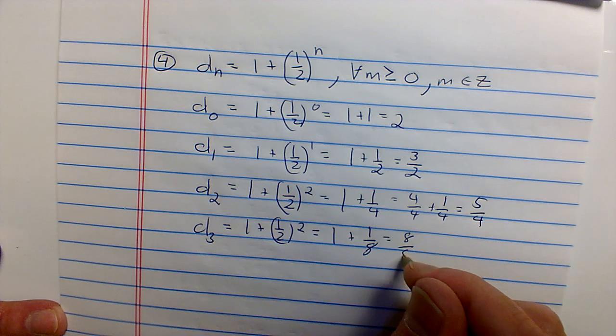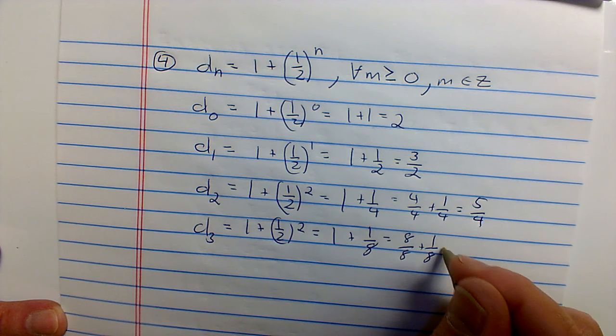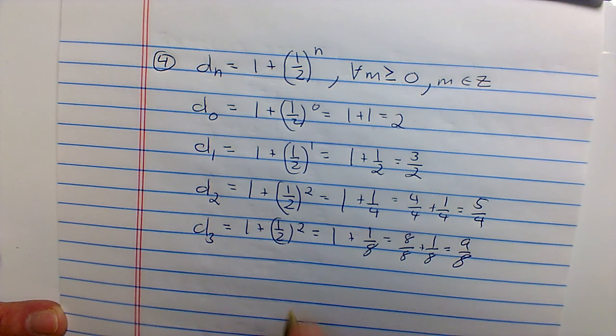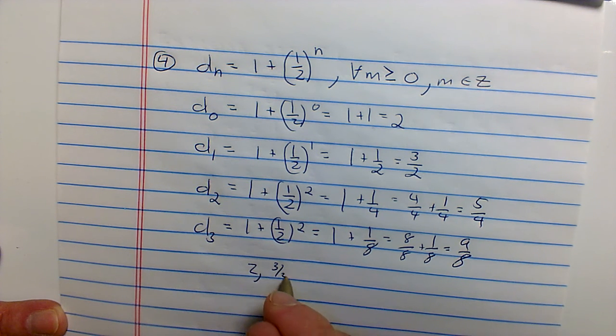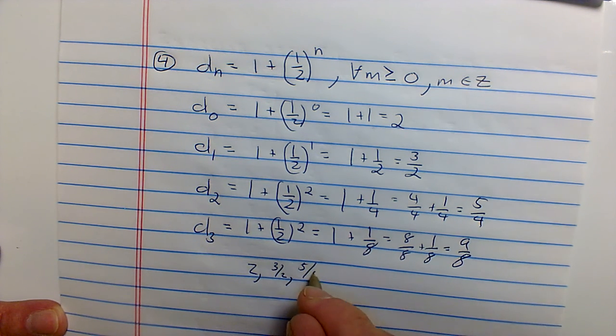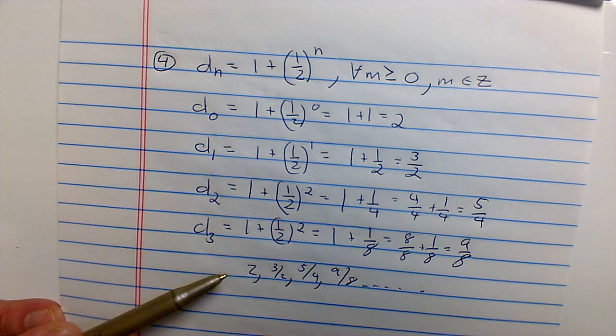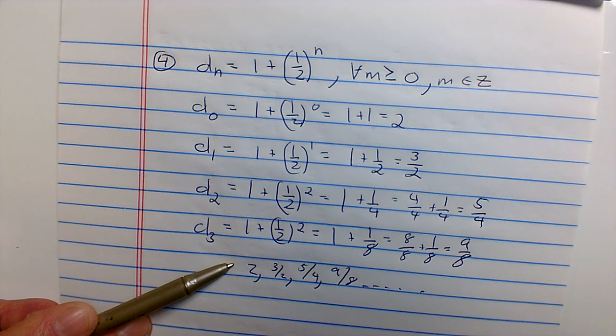So now you have 9/8. This pattern is going 2, 3/2, 5/4, 9/8.